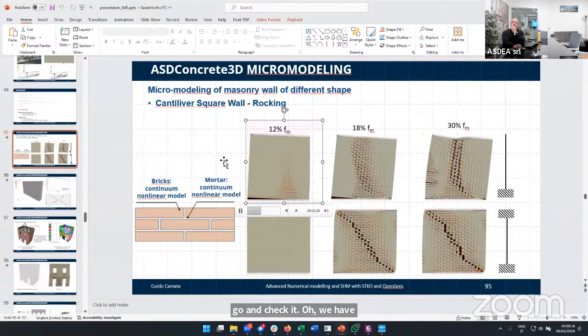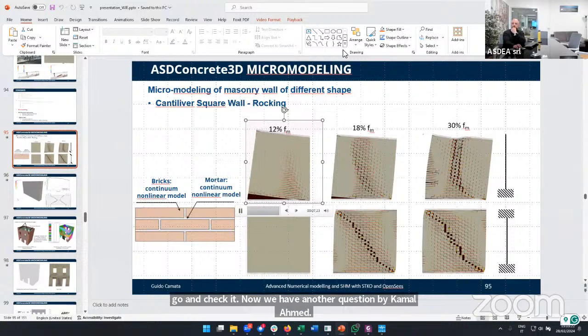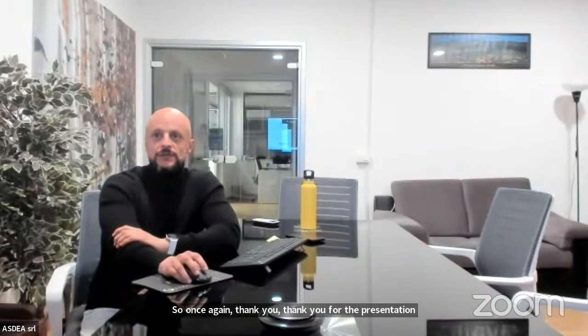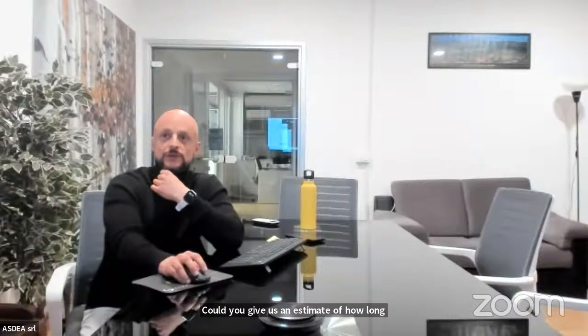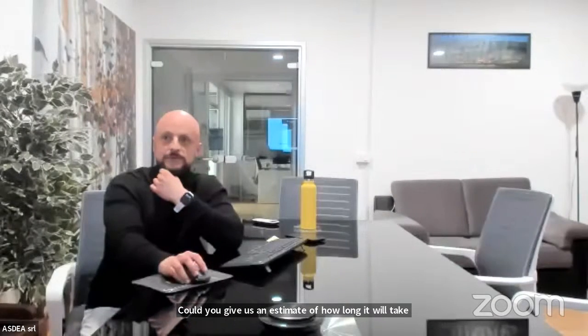Now we have another question by Kamal Ahmed. So once again, Fabio, thank you for the presentation. You mentioned that the computational demand is high. Could you give us an estimate of how long it will take to run the model, for example, for a single bay, single story frame?